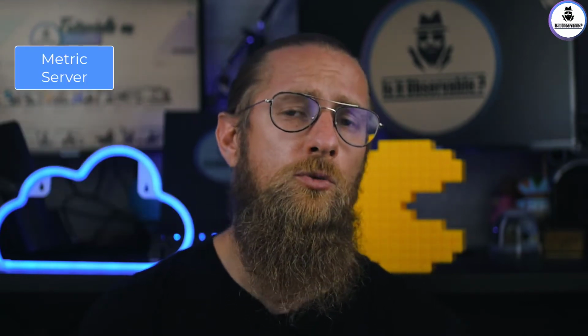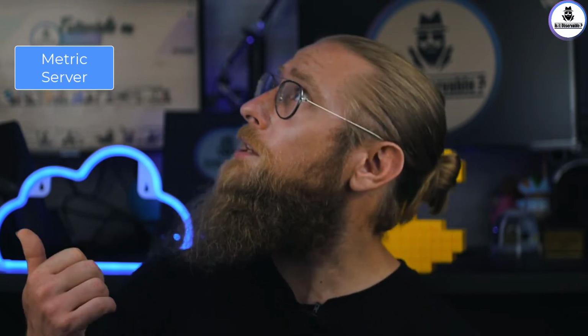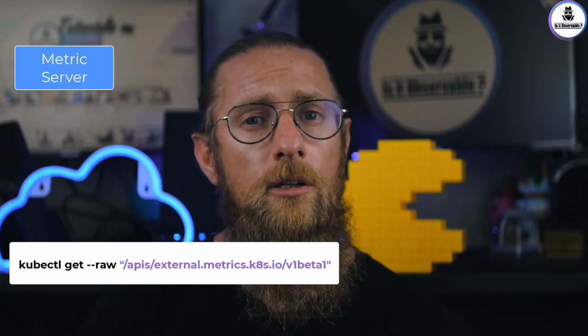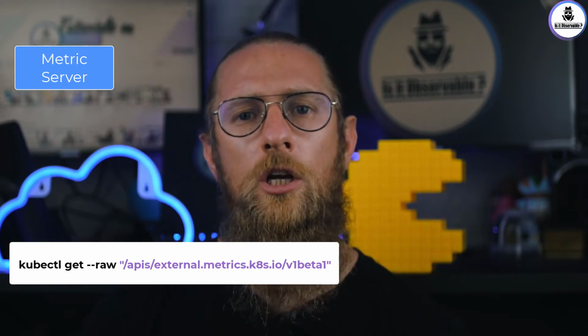KEDA exposes metrics to the metric server. So at the end, we can query to get those metrics using kubectl. So here's an example. kubectl get --raw, and then we interact with the right API.